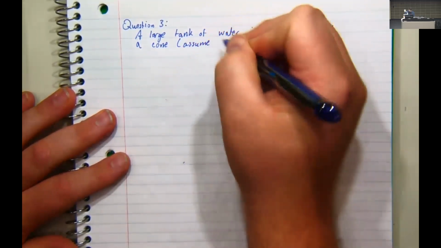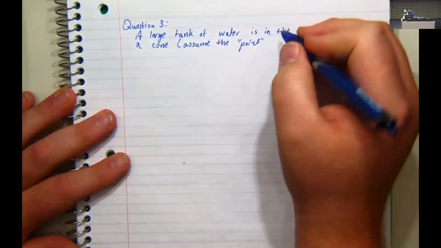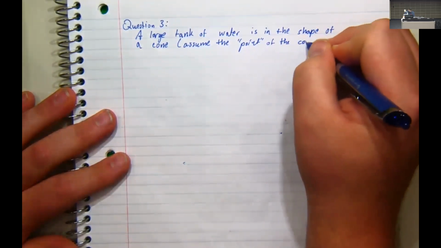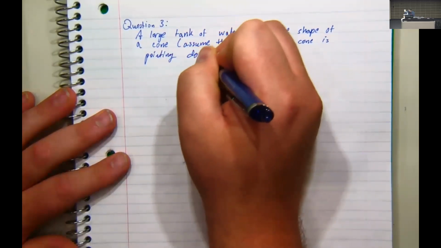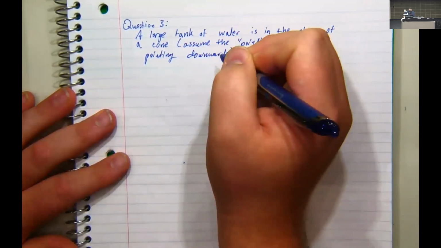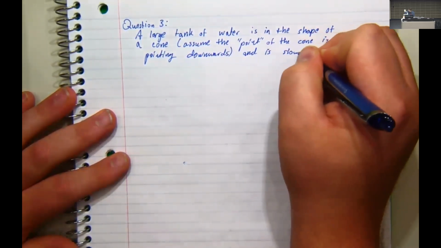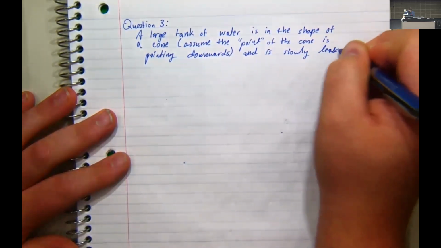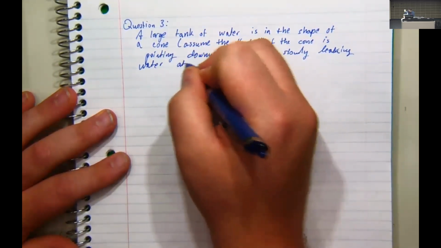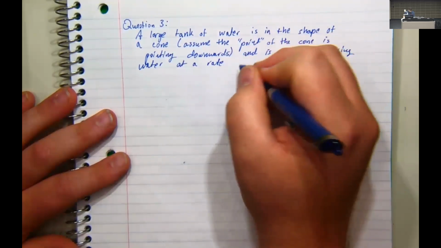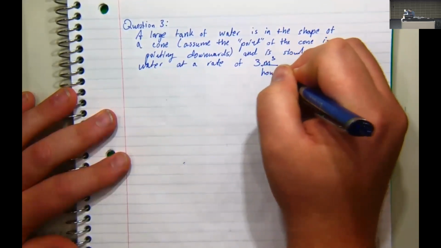Assume the point of the cone is pointing downwards and is slowly leaking water at a rate of 3 meters cubed per hour.